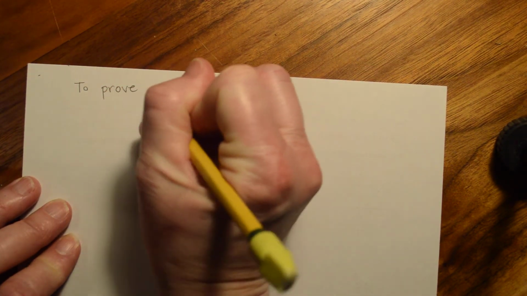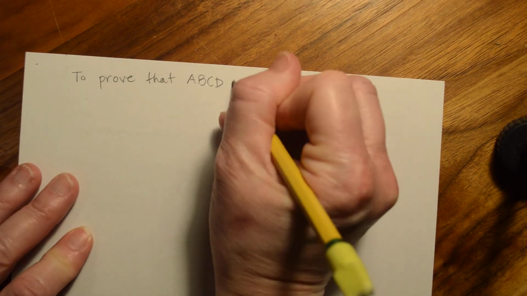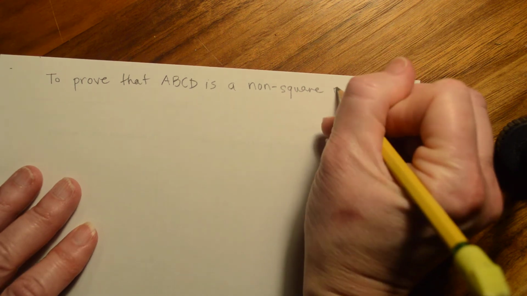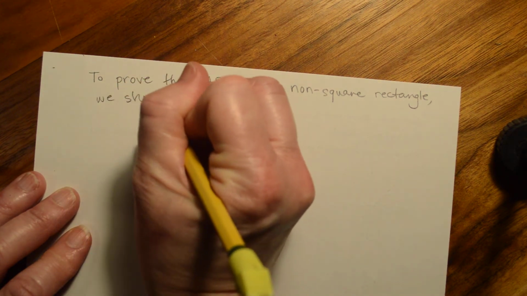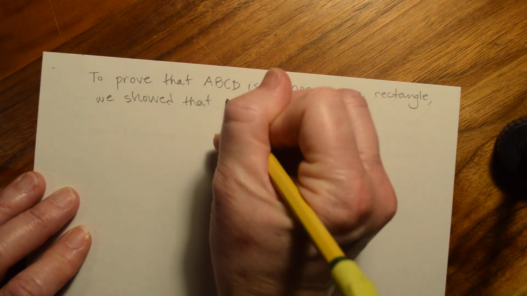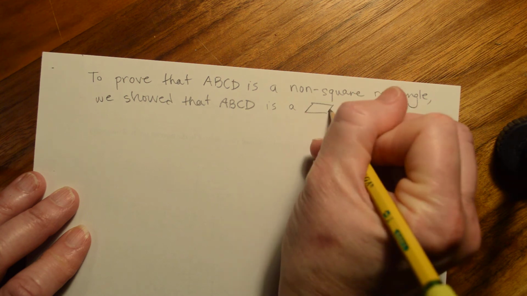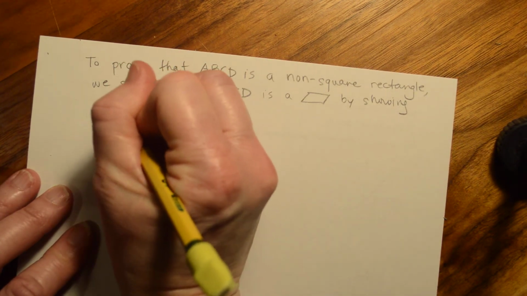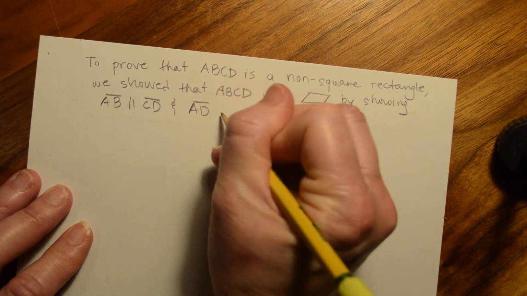To prove that ABCD is a rectangle or a non-square rectangle, we showed that ABCD is a parallelogram by showing AB was parallel to CD and AD is parallel to BC.